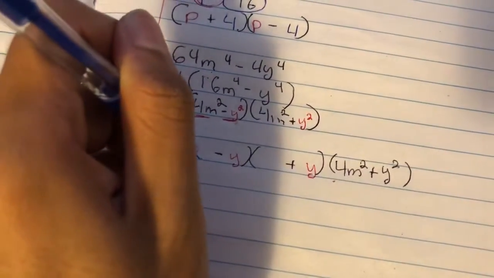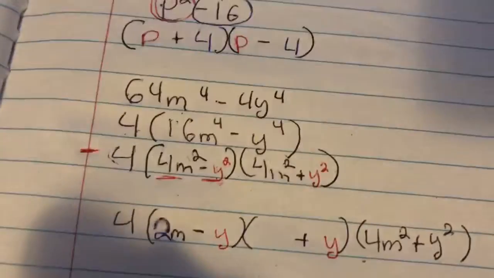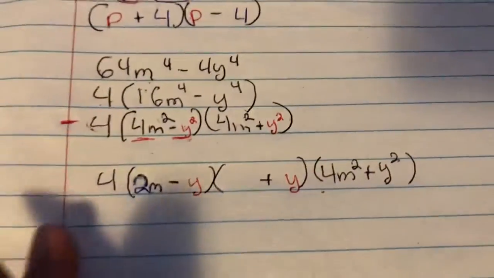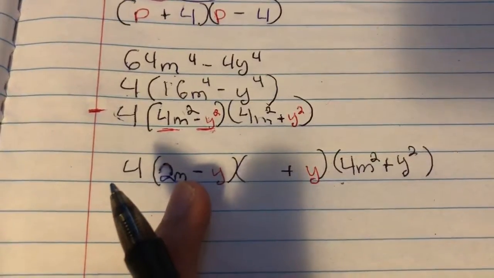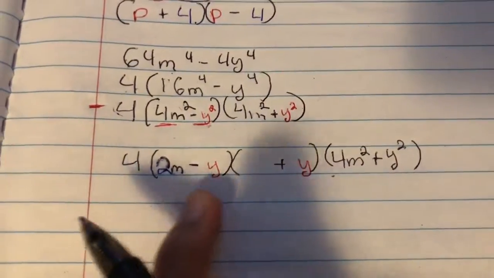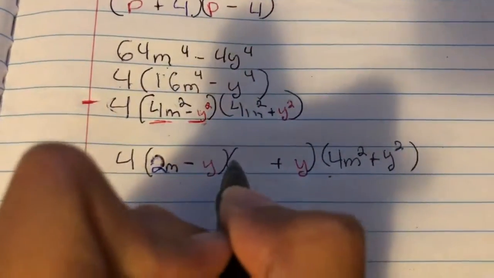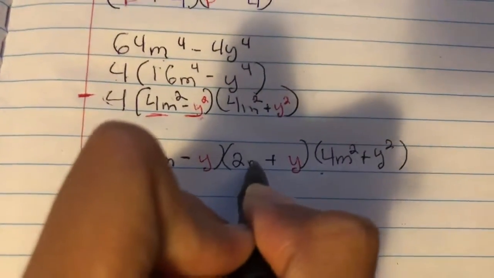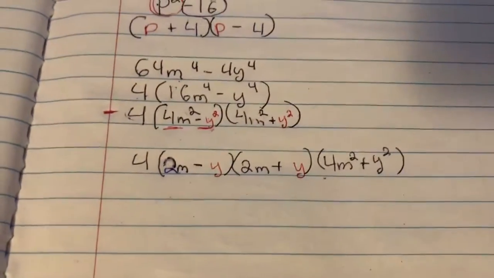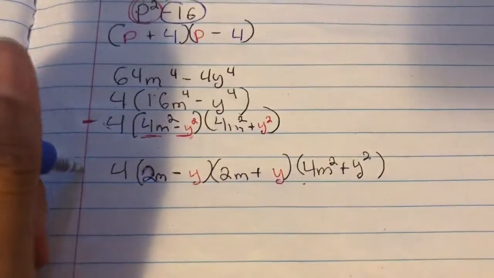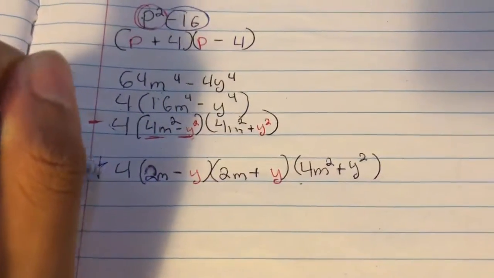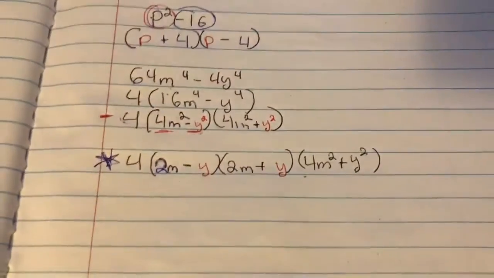So 4m, 2m, right? Now we're going to do the same thing over here. Boom. And that's where you finish it off. That's how you do this equation.